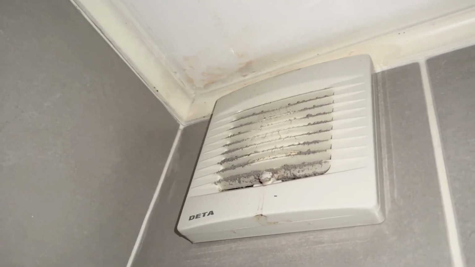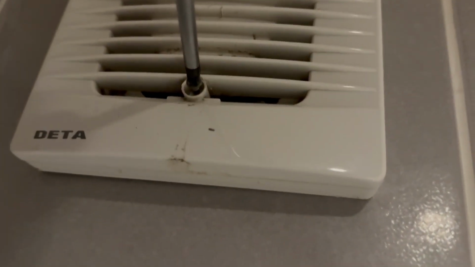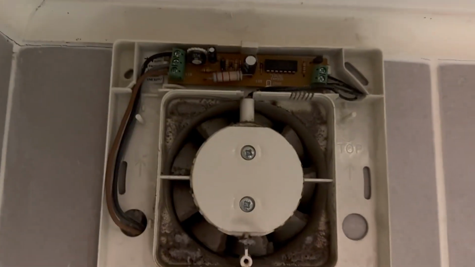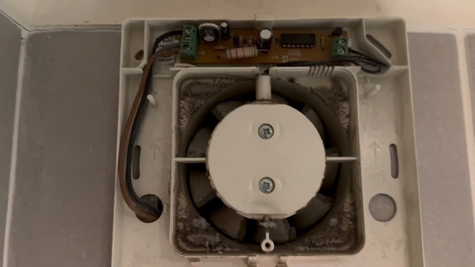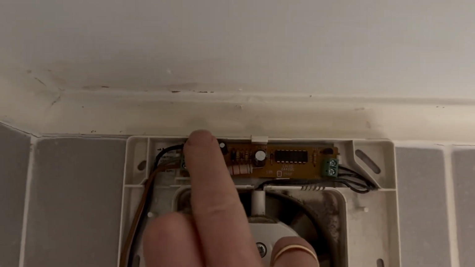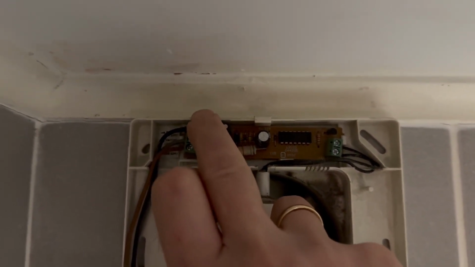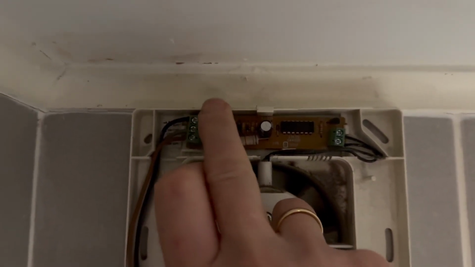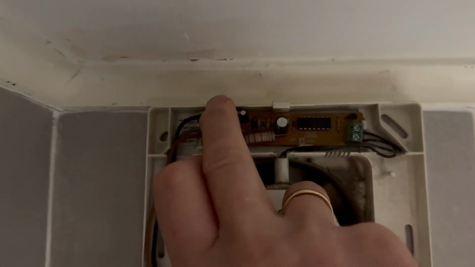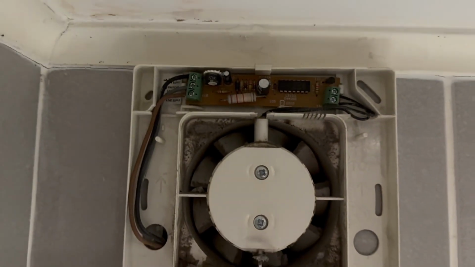I'm seeing mould in here. So I'm going to see how long it lasts. I'll extend it to 30 minutes. So for anyone that wants to increase the overrun on these fans, it's very easy to do. It's this one here. It's clockwise, so you have to make sure that it's turned off at the isolator first before touching it. That should be full 30 minutes now.